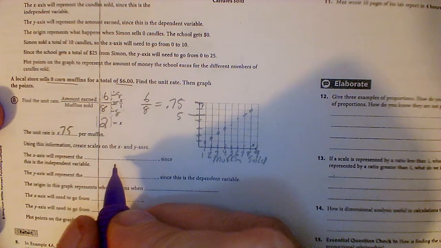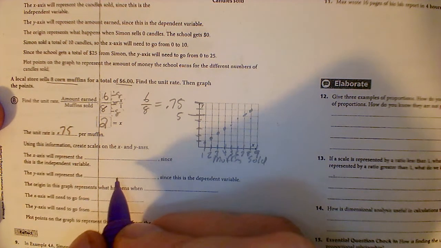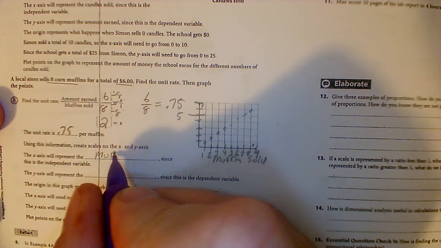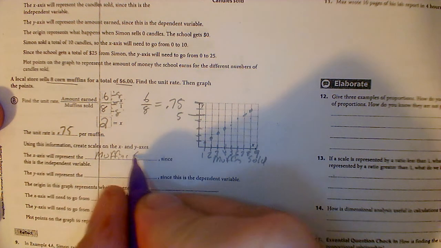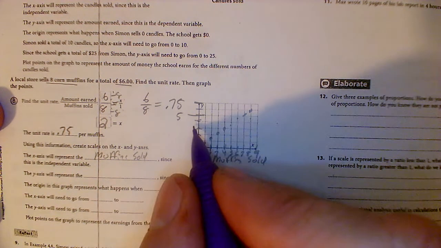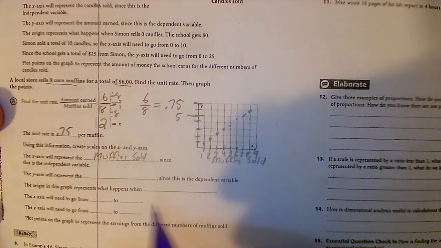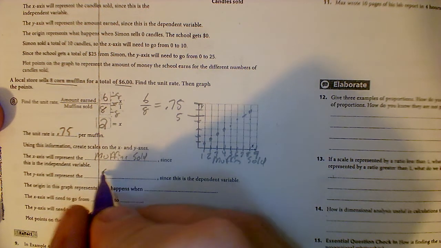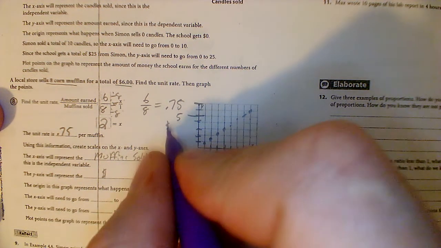All right, using this information, create a scale. The x-axis will represent the muffins sold. That's the independent variable. That means muffin sales affect money. Money doesn't affect muffins sold. The y-axis will represent the dollar amount. So I'll say dollars.